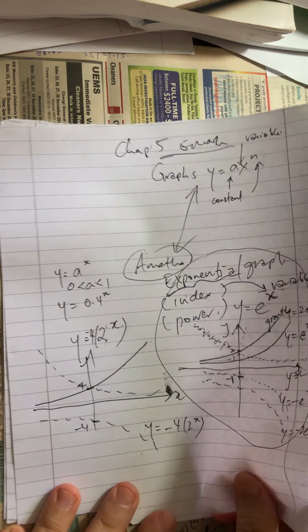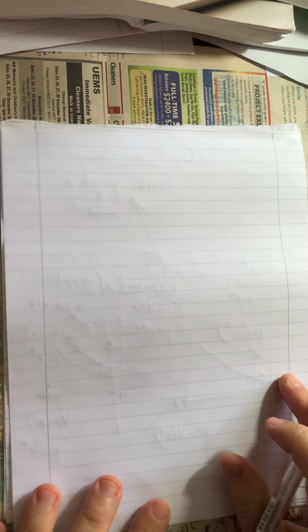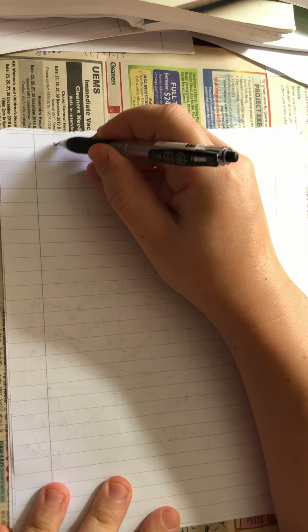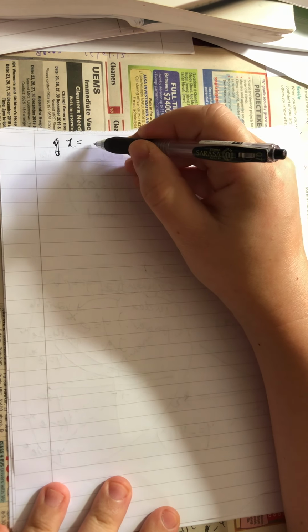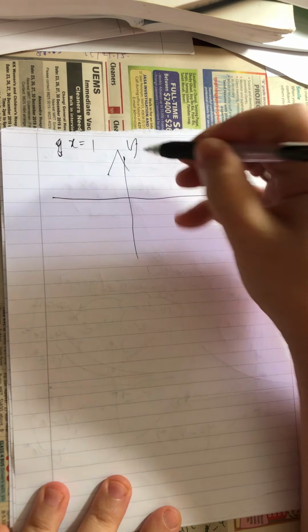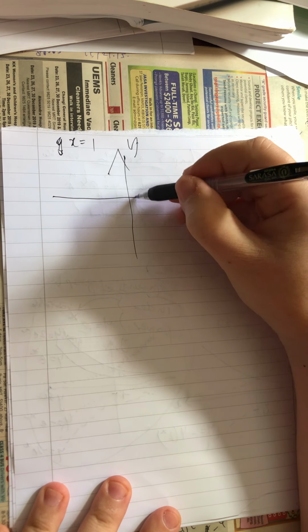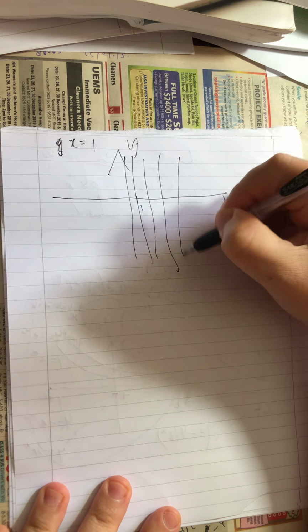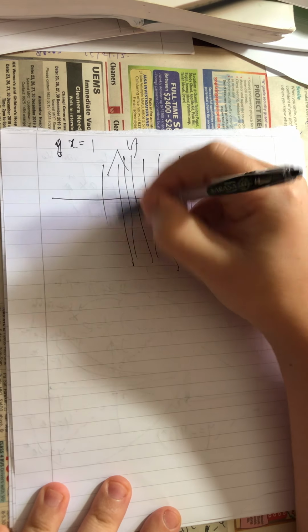Okay, now we'll start Emaths. Now Emaths is very simple. We'll start with the most basic graph. Let's say you have x equals 1. How does this graph look? x equals 1 would just be like that. Okay, x equals 2, x equals 3, x equals 4, x equals 5, x equals 6, x equals minus 1, minus 2, minus 3.